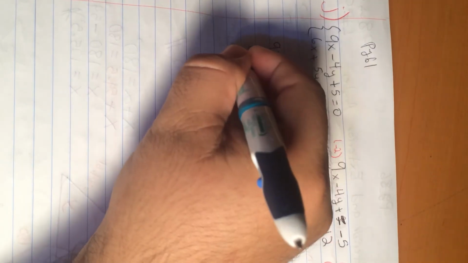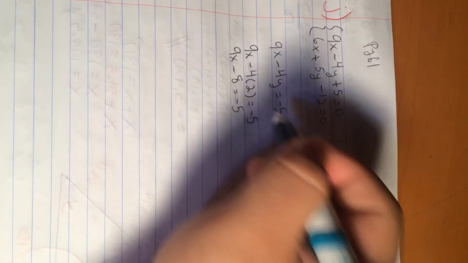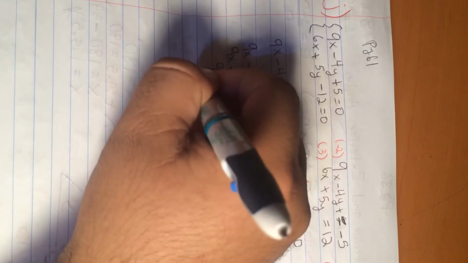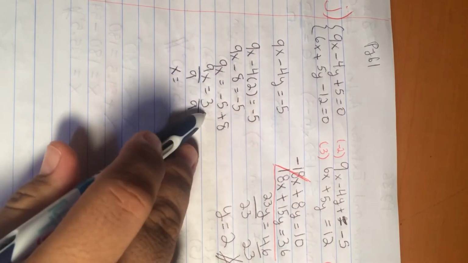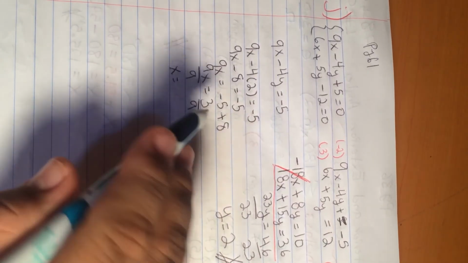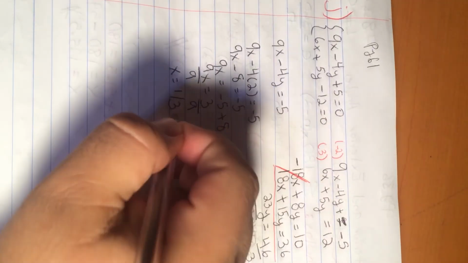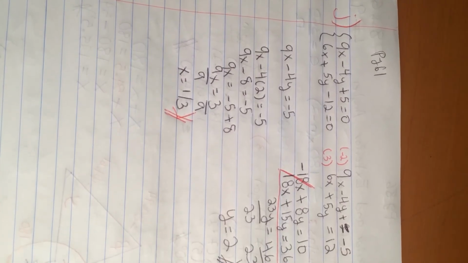Okay, so 9x minus 8 equals minus 5. This is negative. It's going to move to the other side positive. Okay, so we have minus 5 plus 8, and that means 9x is equal to 3, and divided by 9, x is equal to 3 over 9, which in simple fraction is going to be 1/3. Okay, and I already have my second variable.